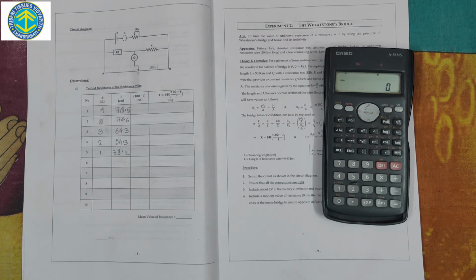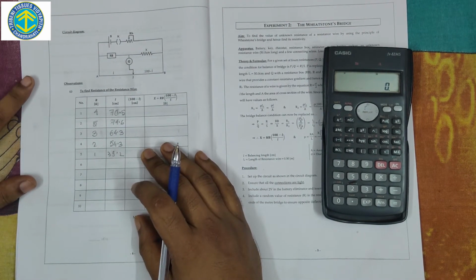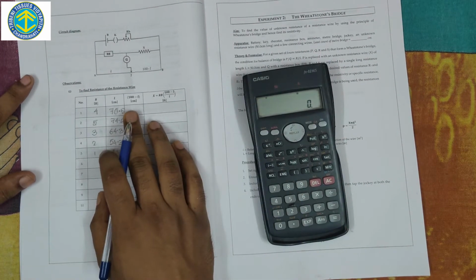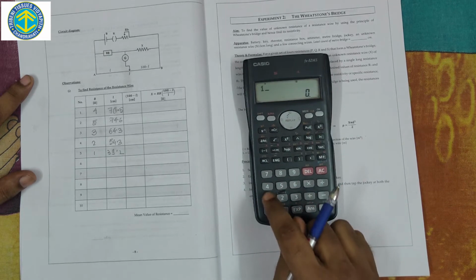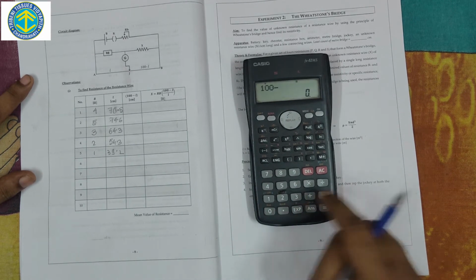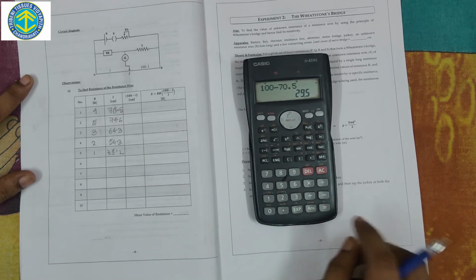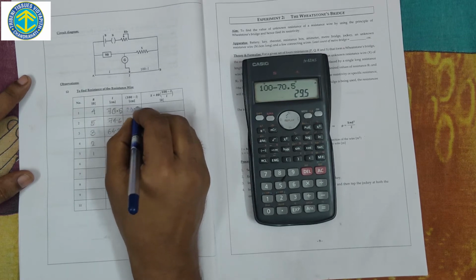After doing the practical, it is time to do the calculation. First we'll find out the 100 minus L for the 5 readings, and then by calculation we will find out the X. Please follow the steps which I am following if you do not know how to do the calculation, or else you can do the calculation on your own. So please follow.